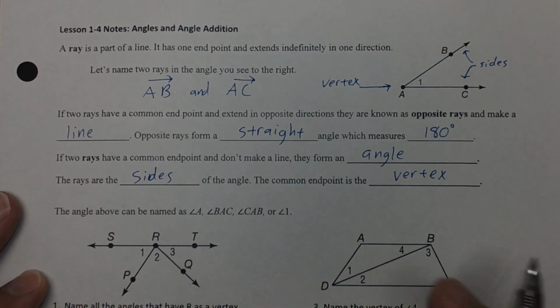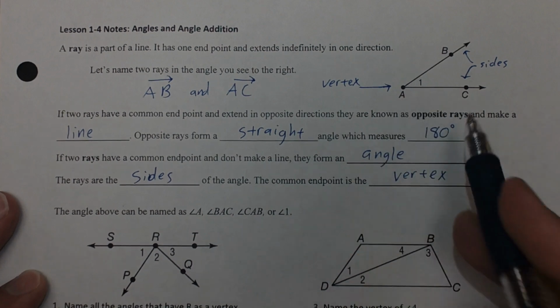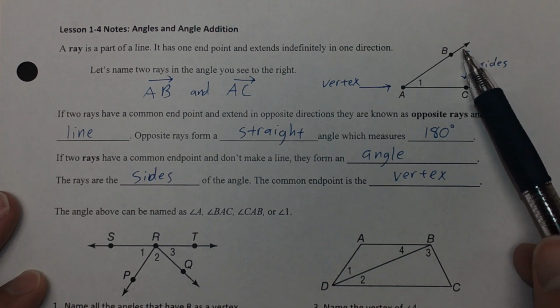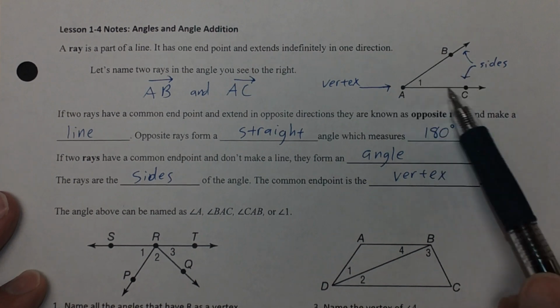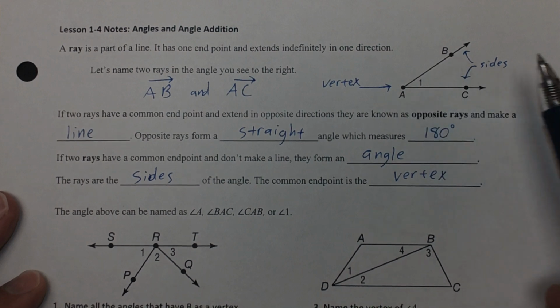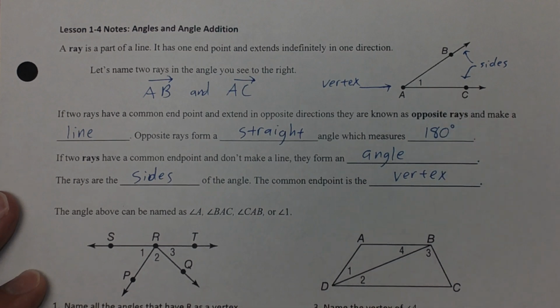The angle above can be named angle A because the vertex is point A. It can also be called other names, such as angle BAC, or the other way around, angle CAB, or it can be simply known as angle 1 because there is a 1 inside of the angle. So 4 different ways you could call this angle above at the top right of your page.